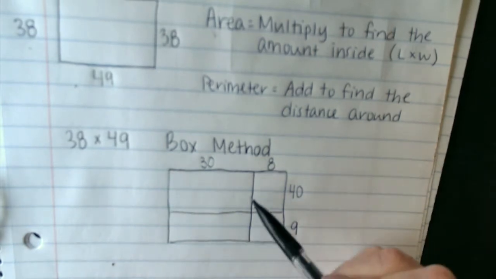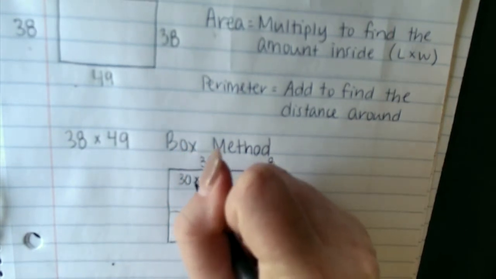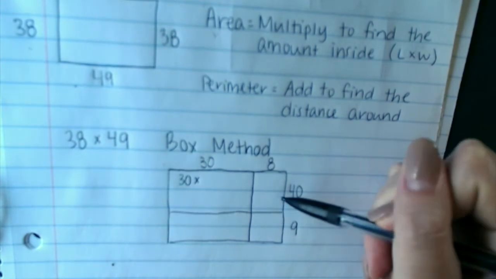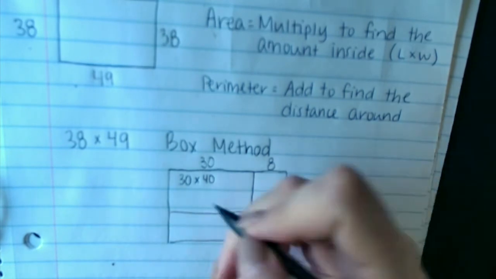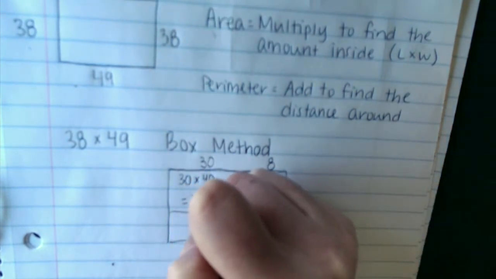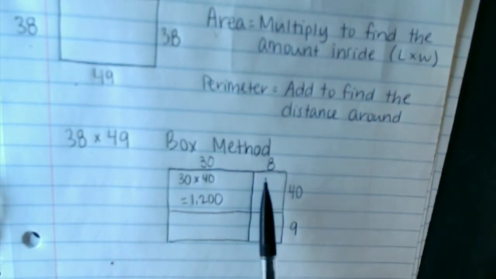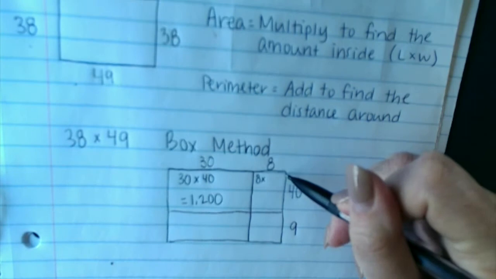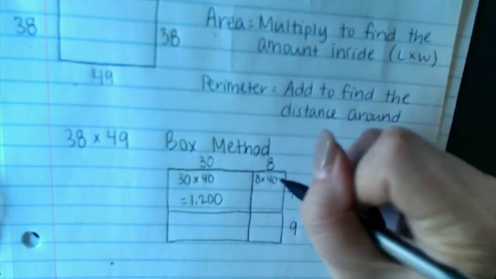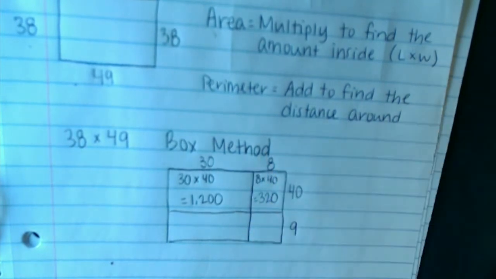To find the answer that goes in this box, I'm going to do 30 times the side of this. This side matches up with here. So 30 times 40. 30 times 40 equals 1,200. Next, I'm going to fill in this box. It is 8 times 40. 8 times 40 equals 320.